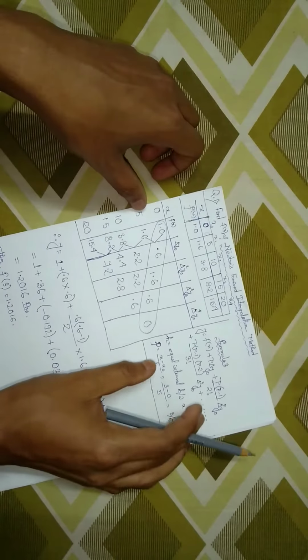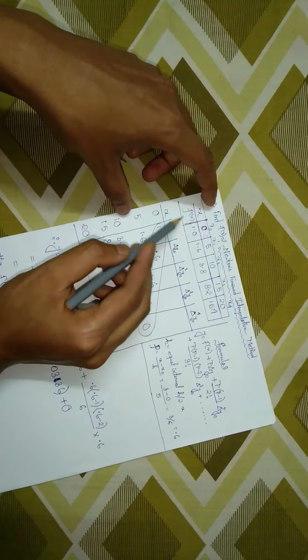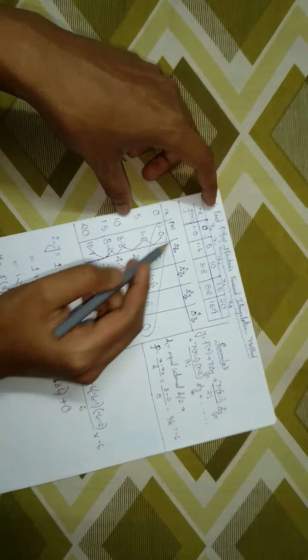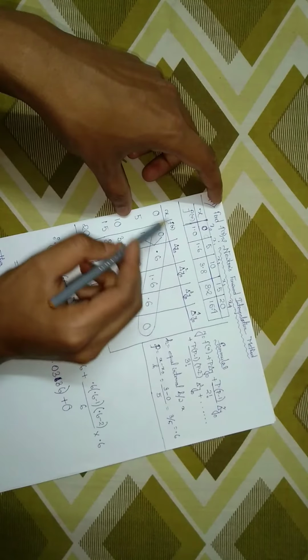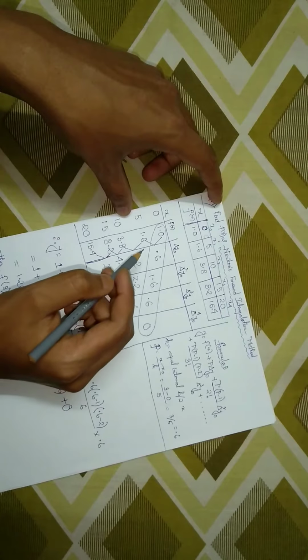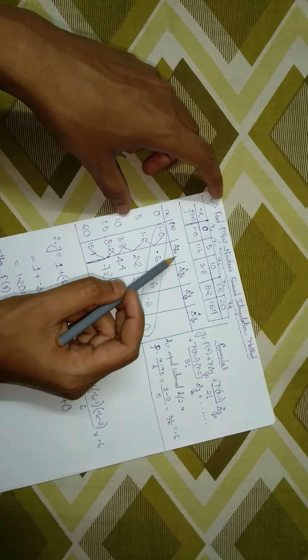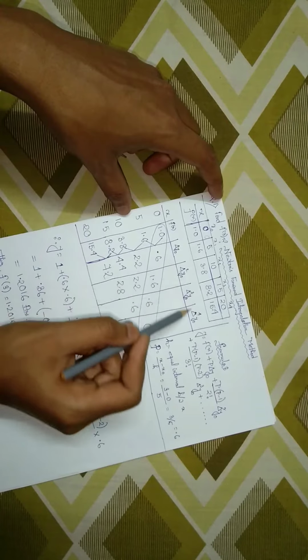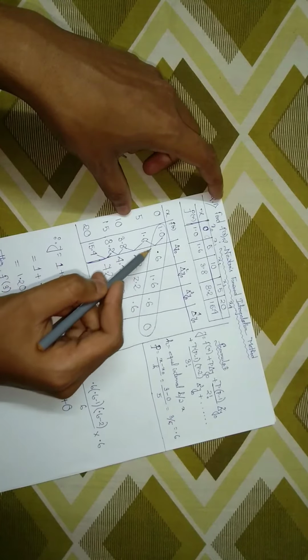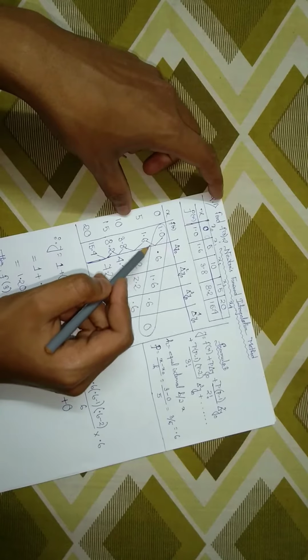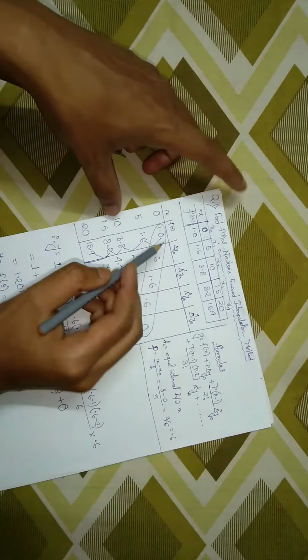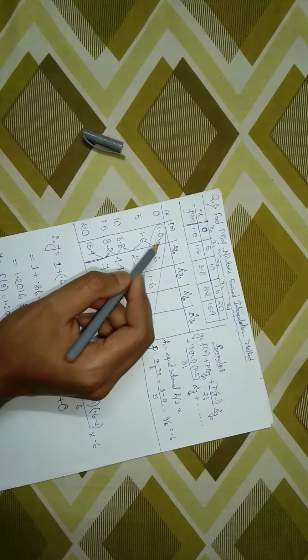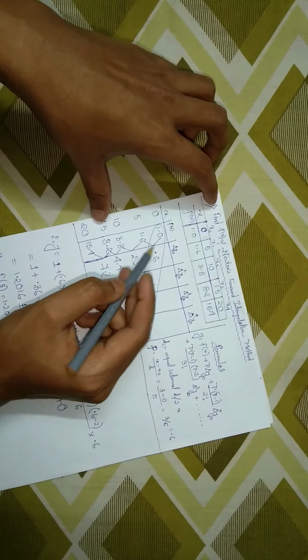So we will write down all the values of x like that, and all the respective values of x we write down like this. To find each of these values, we will subtract the values in a relative pair.